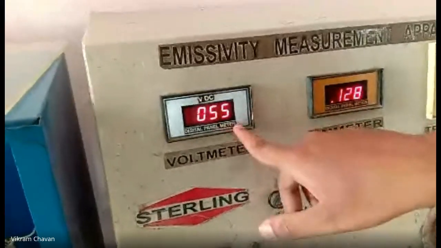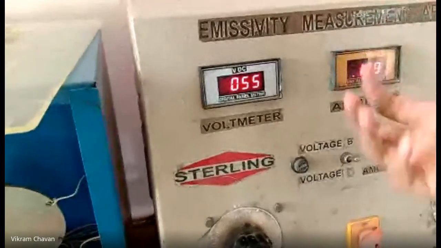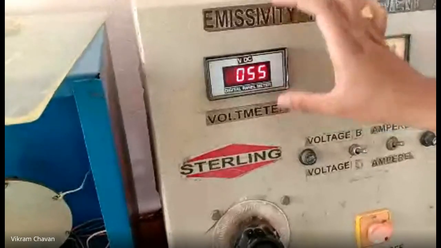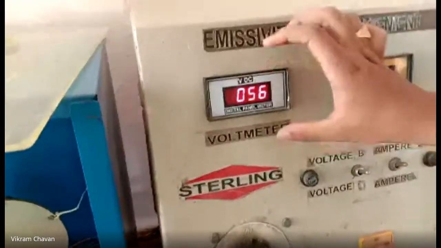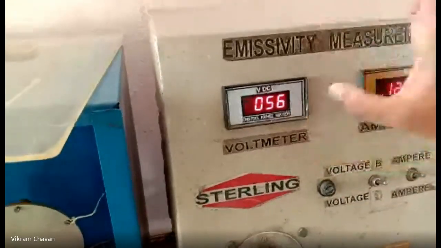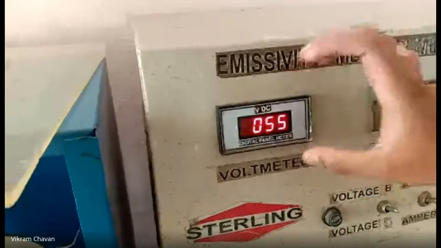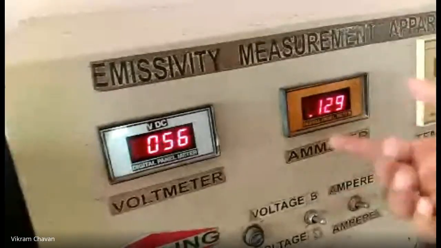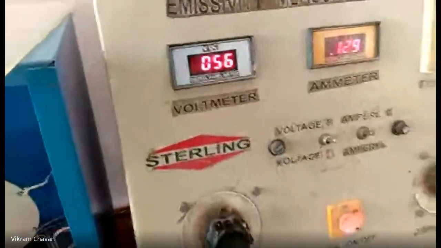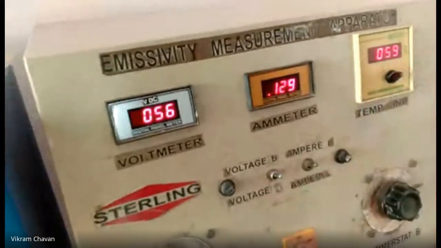Now, first of all you have to make sure at what voltage of the black surface you want to take the reading, so first fix that. According to me the voltage is fluctuating between 50 to 56, so we can consider that we have fixed the voltage for the black body heater at 55 volts, and accordingly the ammeter reading you will get is 0.129. Now check how much temperature you are getting for this particular black plate.